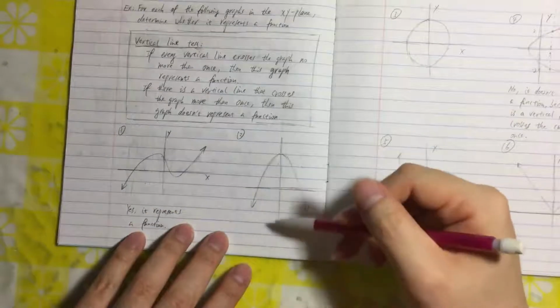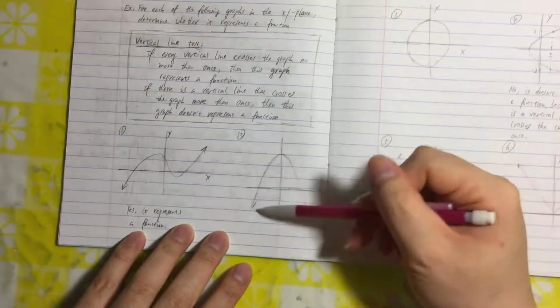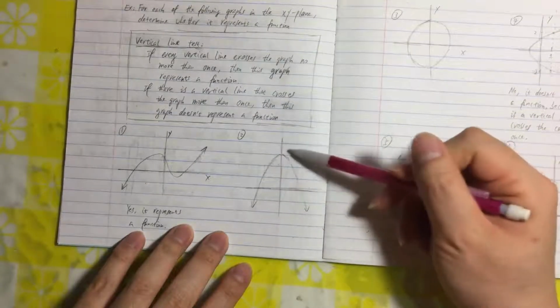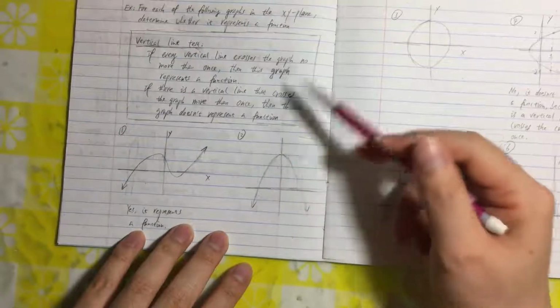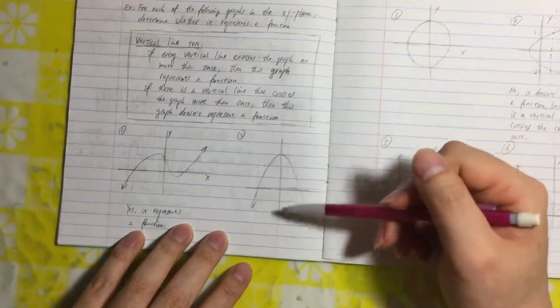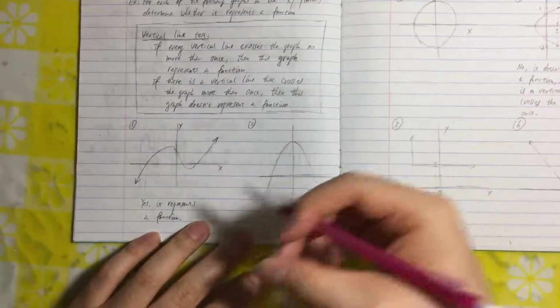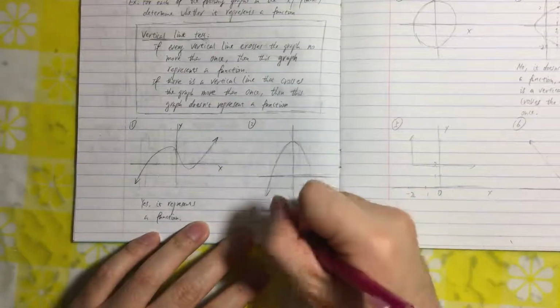Does this graph represent a function? Let's try the vertical line test. We can see that every vertical line crosses the curve exactly once. So yes, it represents a function. That means for every x, there's exactly one y. For every input, there's exactly one output. So yes, it represents a function.